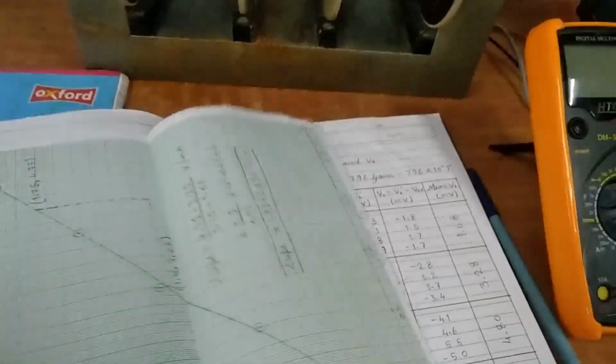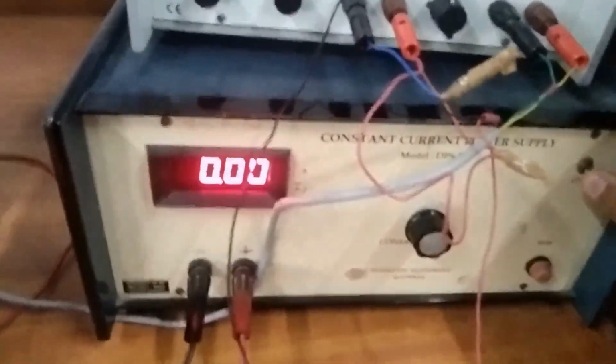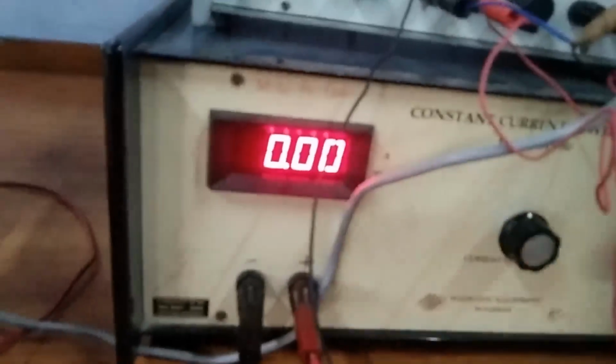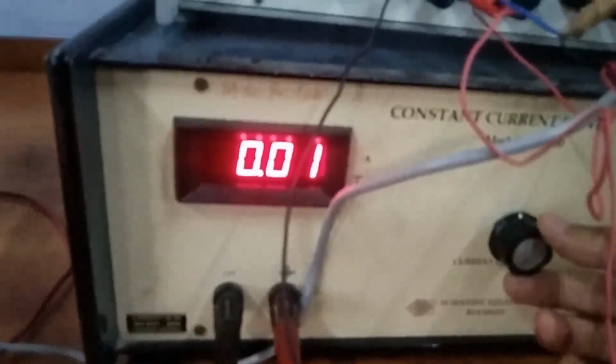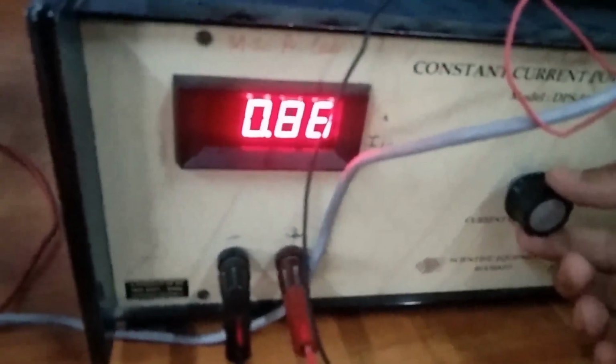Now for the second part, we'll turn on the constant current power supply. As you can see here, IH is 0. We have to increase it up to 0.5 amperes. So we'll increase it to 0.5.